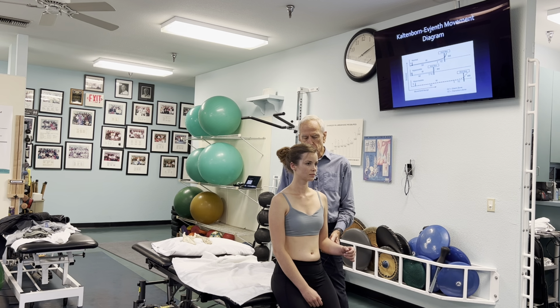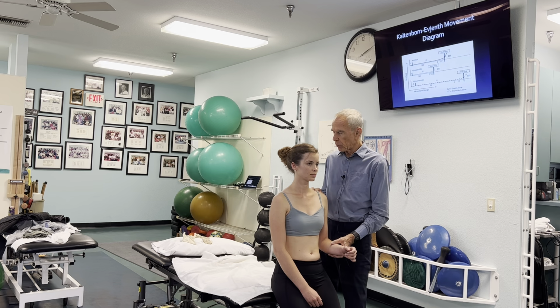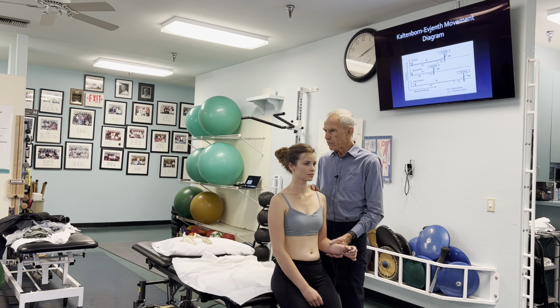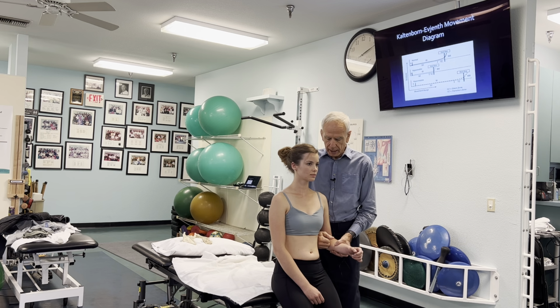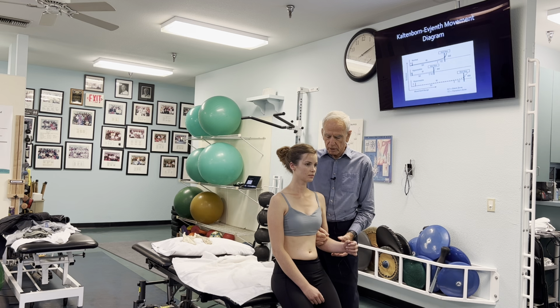So to rule out whether it's supra or infra, I would have her shut down the supra by having her adduct. So I say, feel my fist against your ribs. Don't let me pull it out the back. Good. Now hold it there.